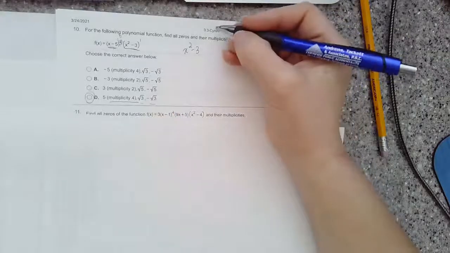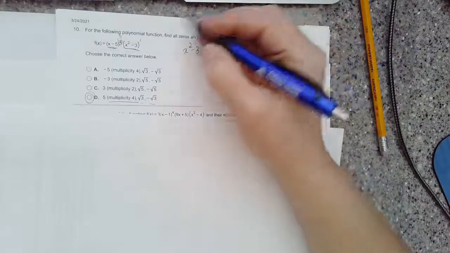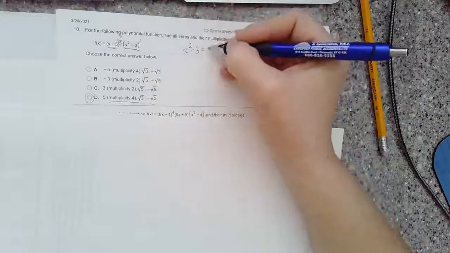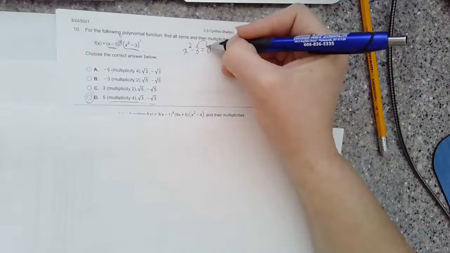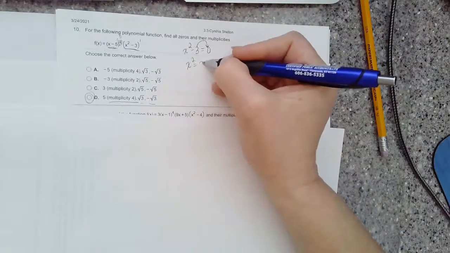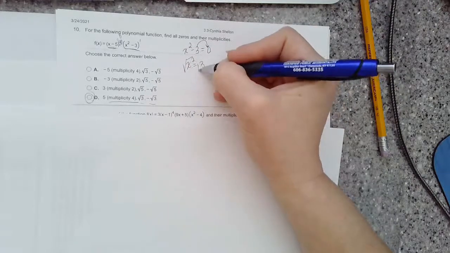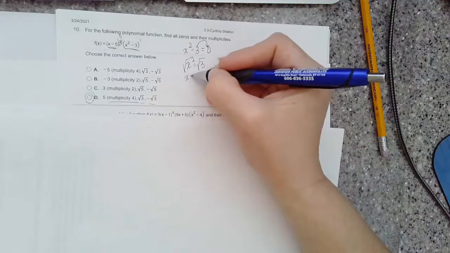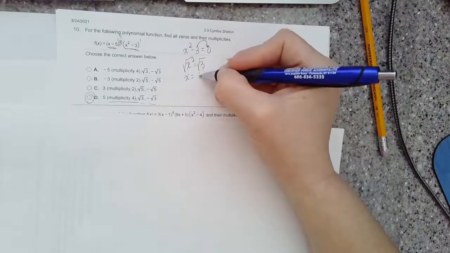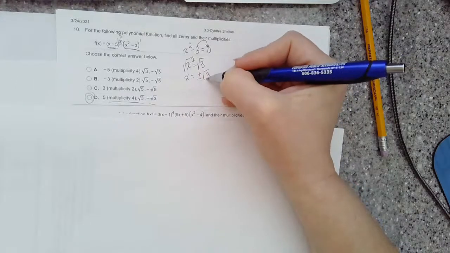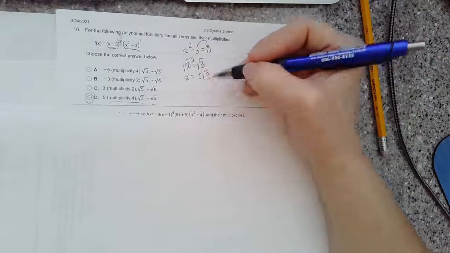The reason would be, if we solve this part set equal to 0, the 3 would come across the line and give us a +3, but then we would need to square root to finish solving for x squared. That makes it plus or minus when you take the square root of each side, so plus or minus square root of 3. So answer D there.